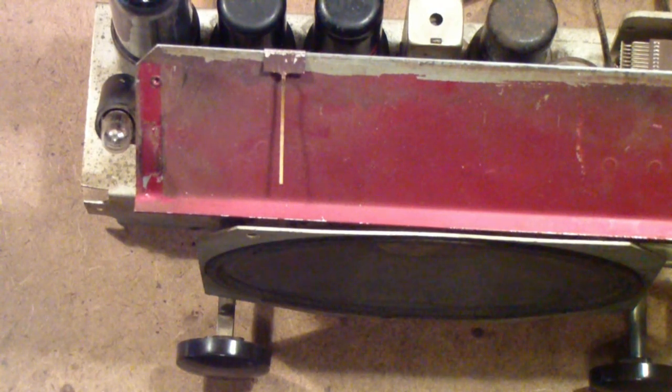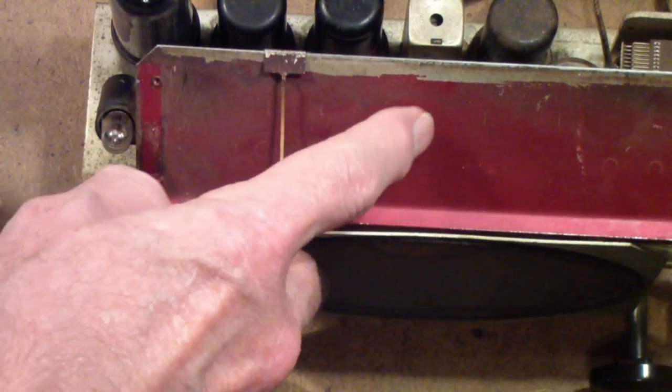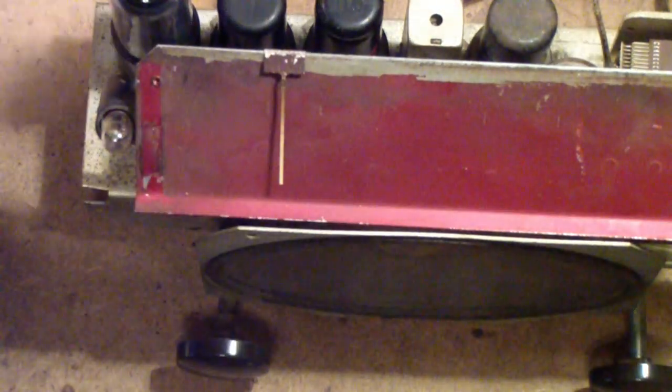Let me show you what the problem is. The problem is that the dial is actually attached to the case. On many receivers, the dial is actually just printed right here on this plate or something equivalent. But with this one, you actually have to have it in the receiver.